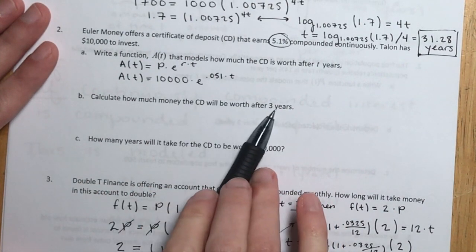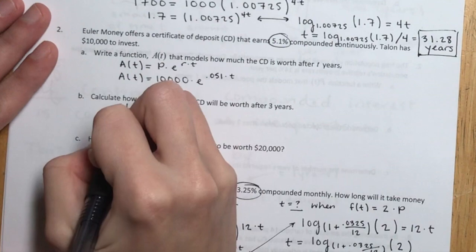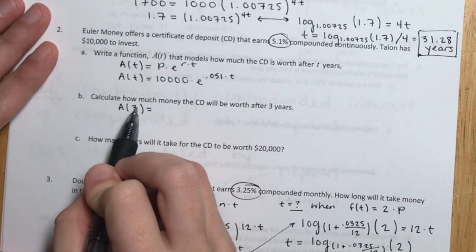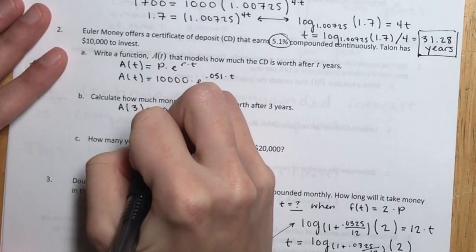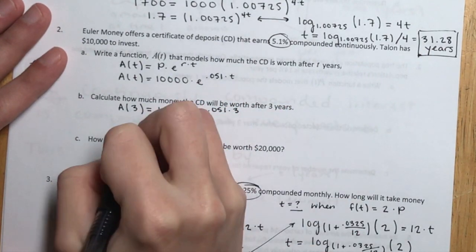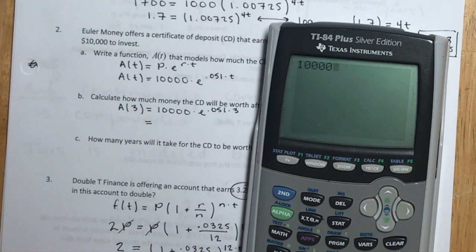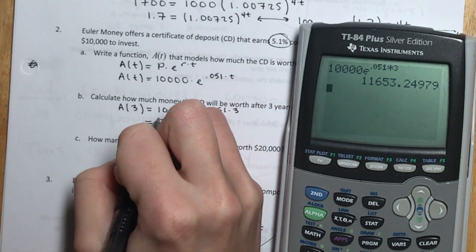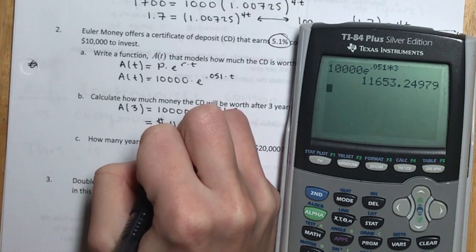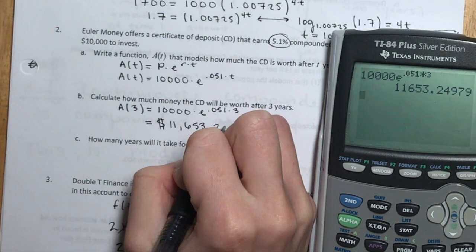Calculate how much money this will be worth after 3 years. So the amount in 3 years, or at time t equals 3, just means we have to plug in 3 for t. So 10,000 times e to the 0.051 times 3. We plug this into our calculator. E to the 0.051 times 3. And we get $11,653.24.